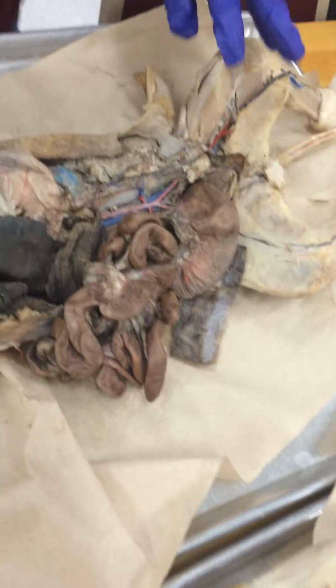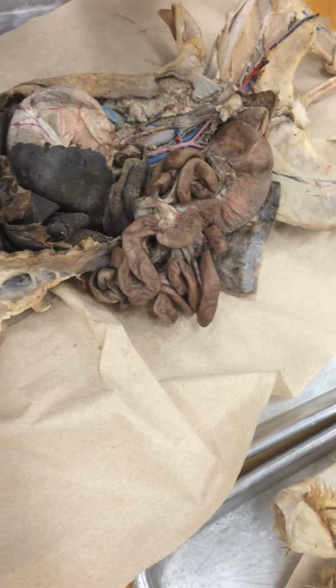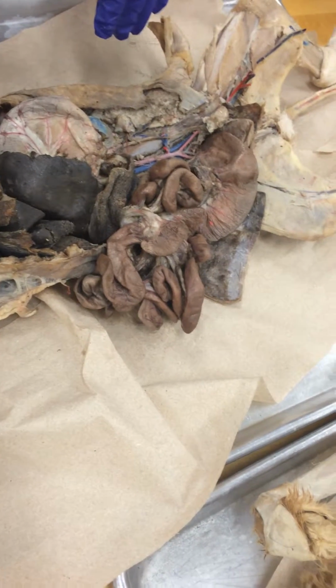Okay, so you can cross that off. Yeah, just cross off common iliac artery. Thank you. It does have a common iliac vein.